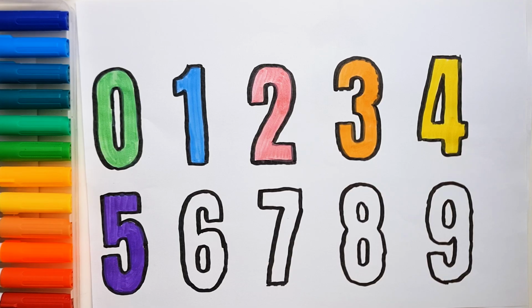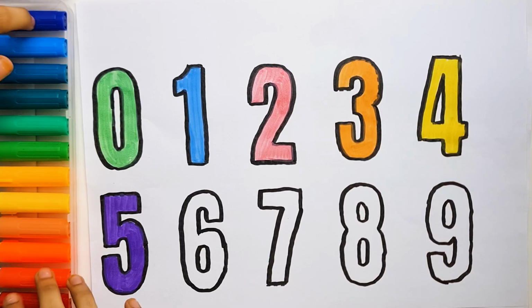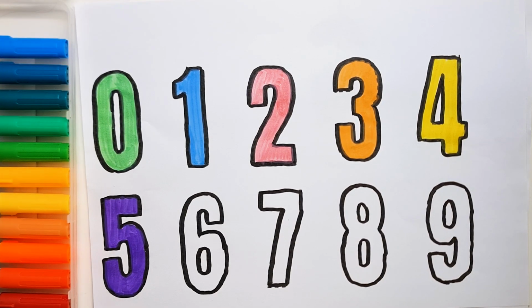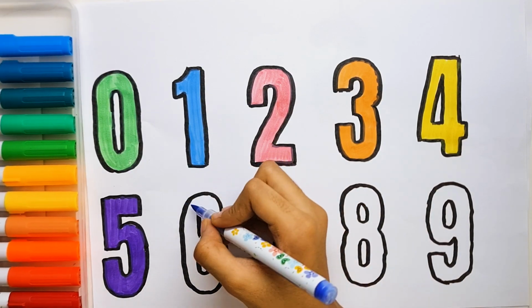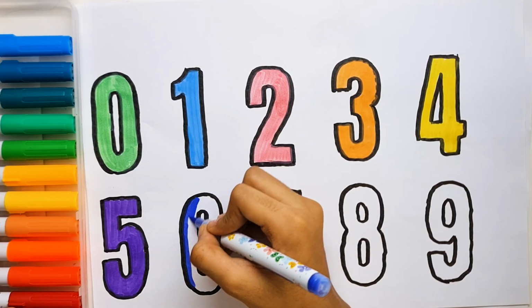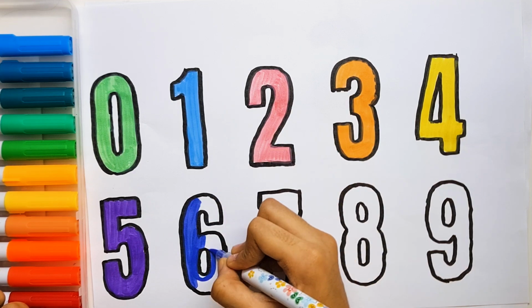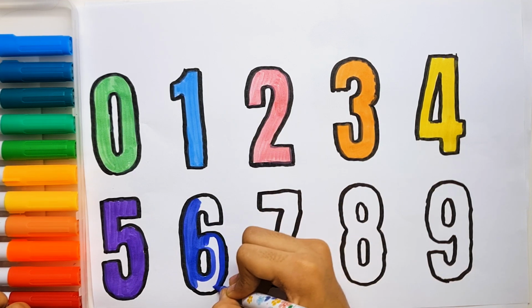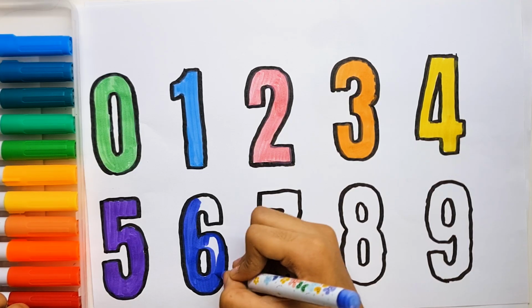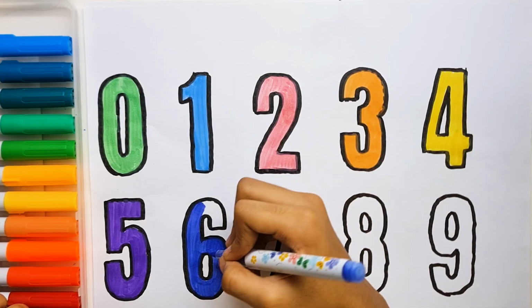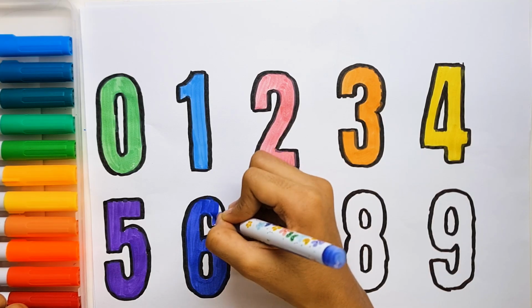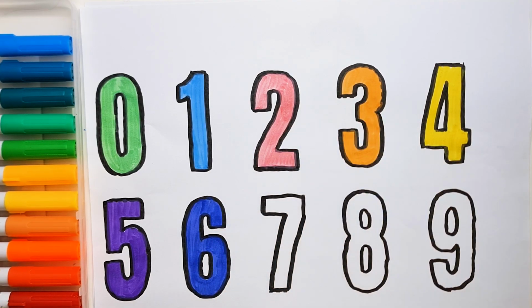The next number is 6. We are going to color the number 6 with dark blue. Ooh, this is the color dark blue. We will color it with the number 6. We are also done coloring the number 6 with dark blue.